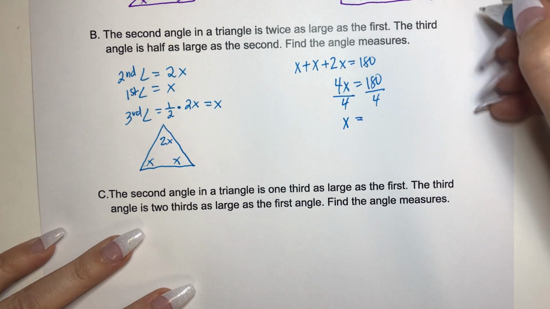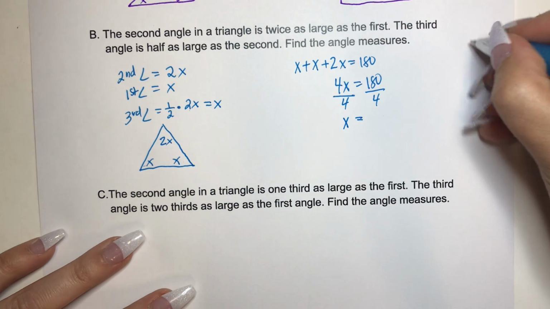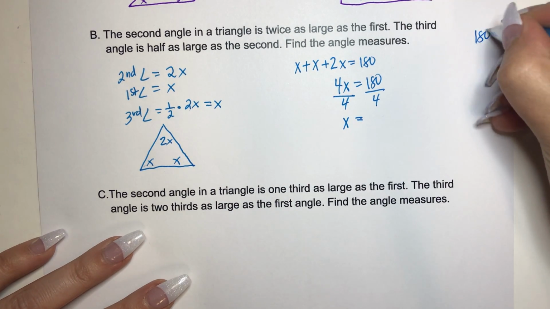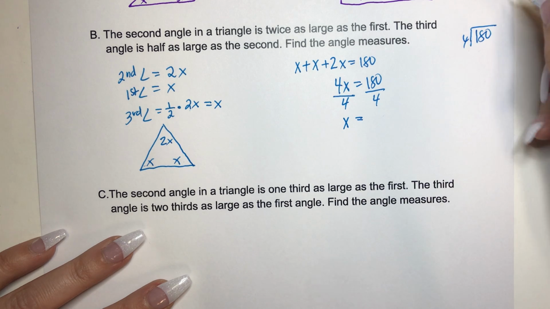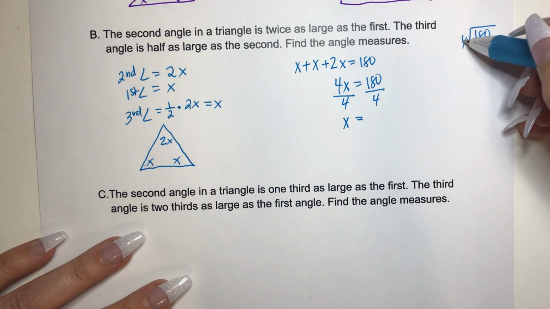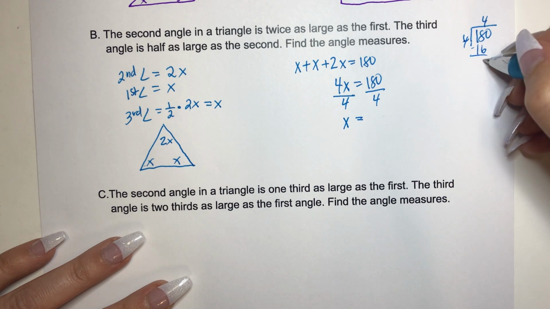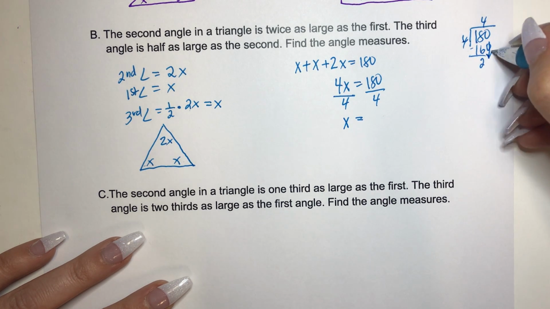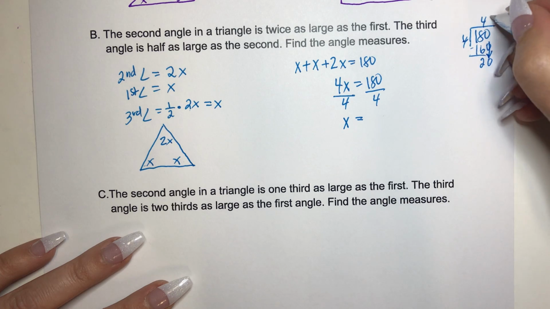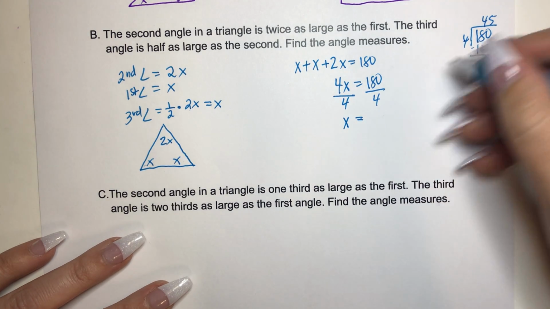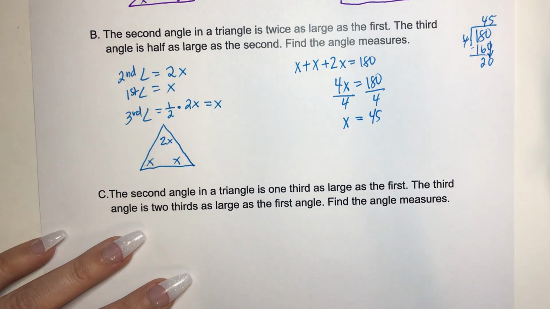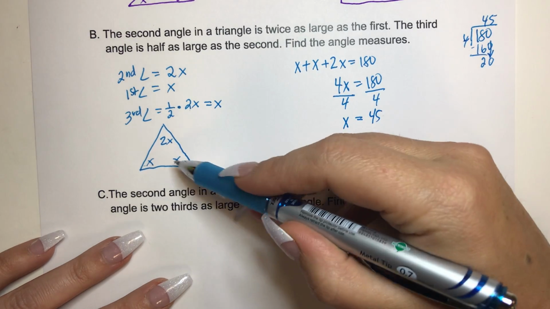I'm not sure what that is, so I'm going to take it over here. 180 divided by 4. 4 goes into 18 4 times. 4 times 4 is 16. We subtract, there's 2. We drop that 0 down. 4 goes into 20 5 times, so 45. So x equals 45. Okay, so 45 and 45.